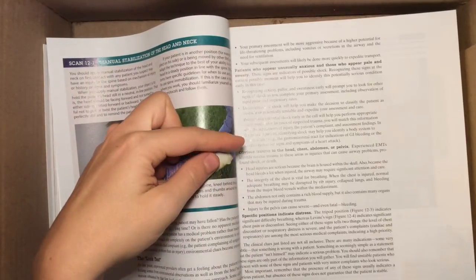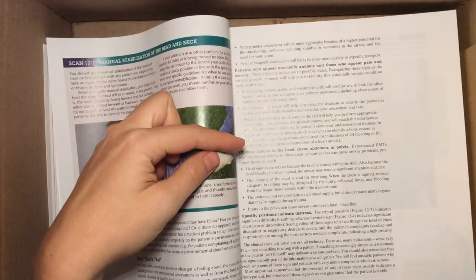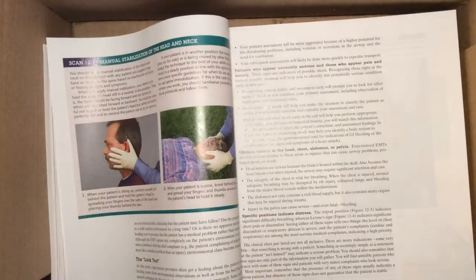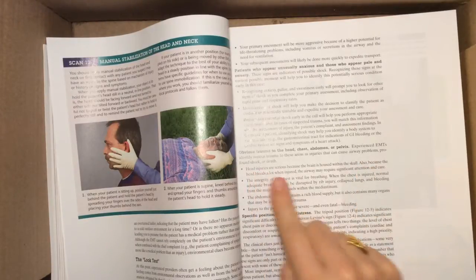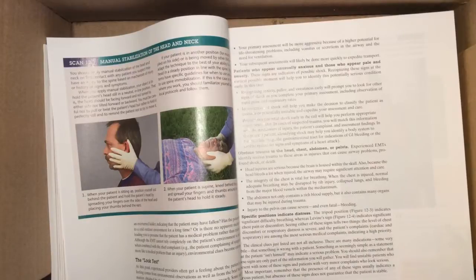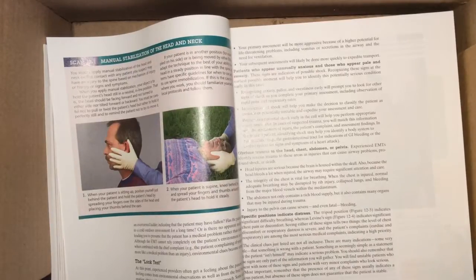Obvious trauma to the head, chest, abdomen, or pelvis. Experienced EMTs identify serious trauma to these areas as injuries that can cause airway problems, profound shock, or death. Head injuries are serious because the brain is housed within the skull, and also because the head bleeds a lot when injured. The airway may require significant attention and care.